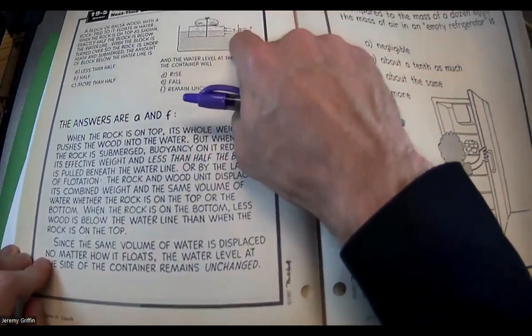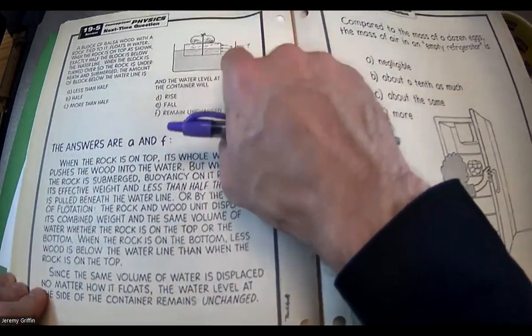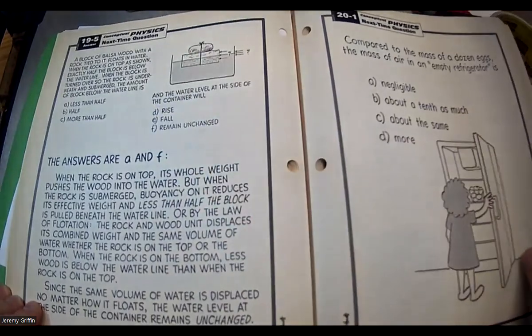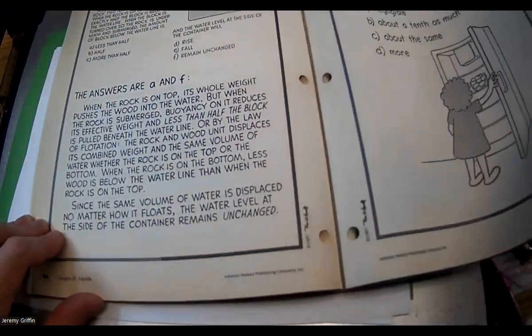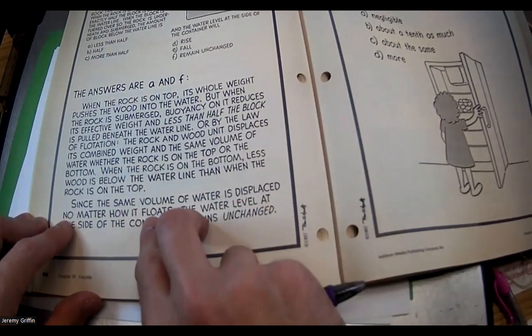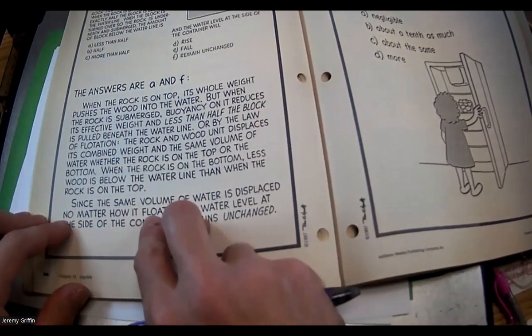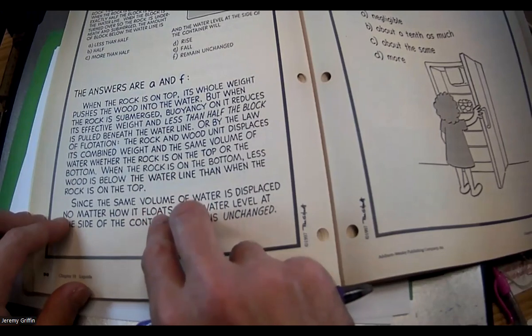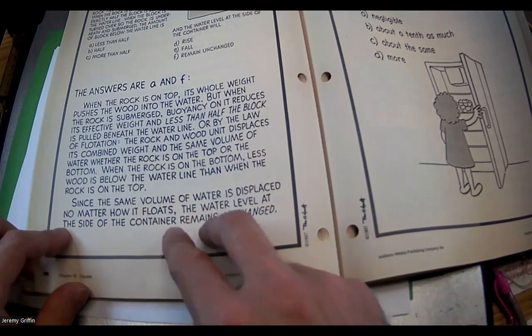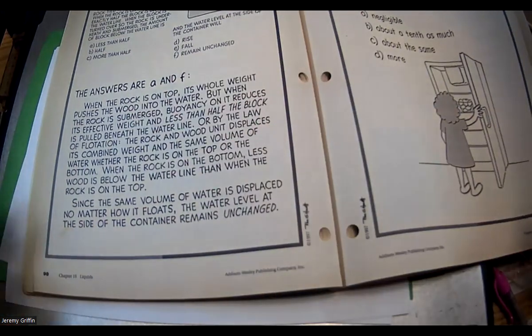So why does the water level remain unchanged? Well, it's the same weight down, it's the same buoyant force up. Since the same volume of water is displaced no matter how it floats, that's also true. The same volume displacement means the water level at the side also remains unchanged. So it doesn't matter how it's oriented, it displaces the same volume of water.